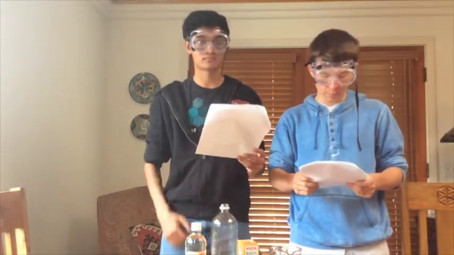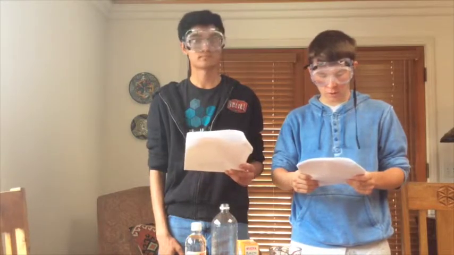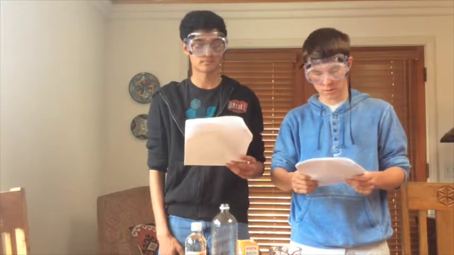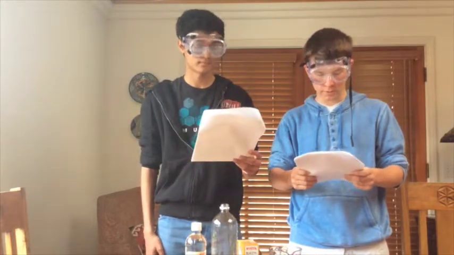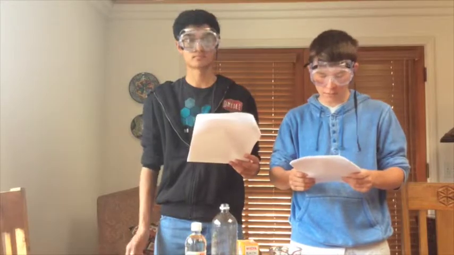Once we're ready to start the experiment, we will turn the balloon upside down and move it around a little to make sure that all the baking soda falls into the bottle. As soon as the baking soda touches the vinegar, you will see a really cool reaction start to take place. First, the mixture will begin to bubble violently. Then, you will notice the balloon will start to inflate. These are both signs that a reaction has taken or is taking place.